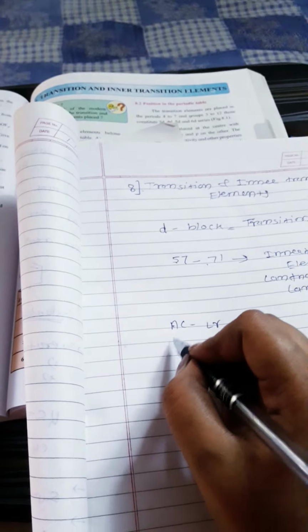So the electronic configuration of chromium is 4s1 3d5. This is the actual electronic configuration of chromium.